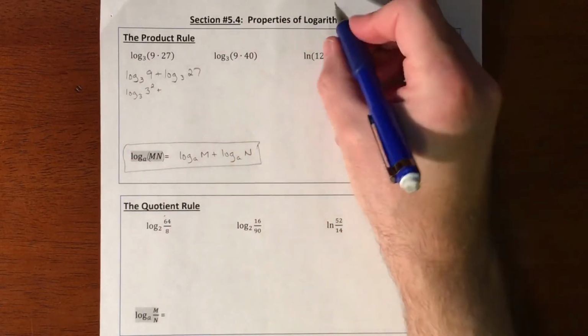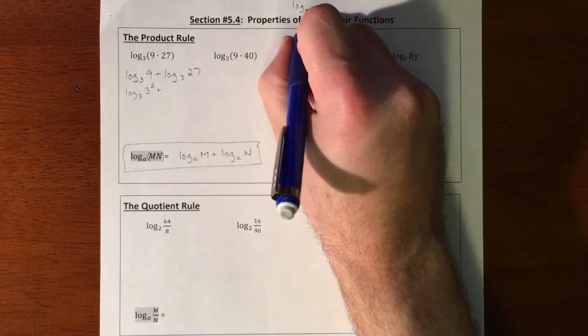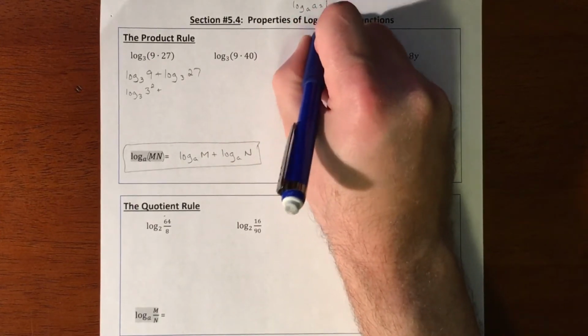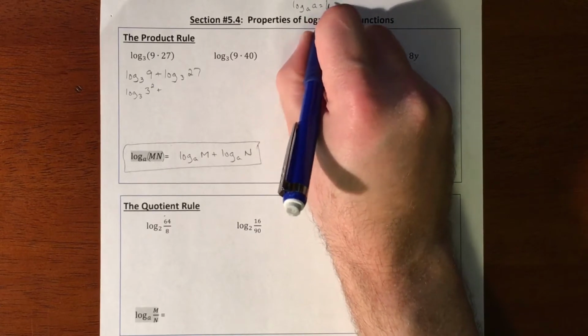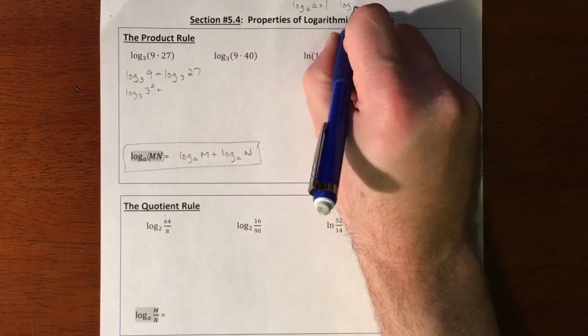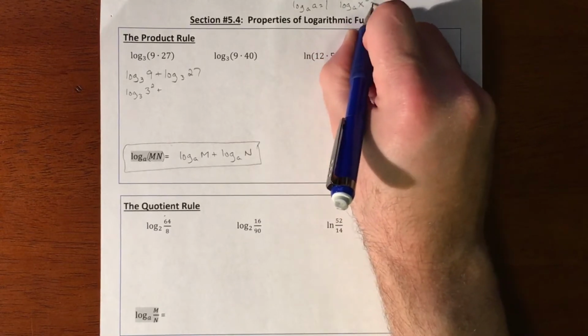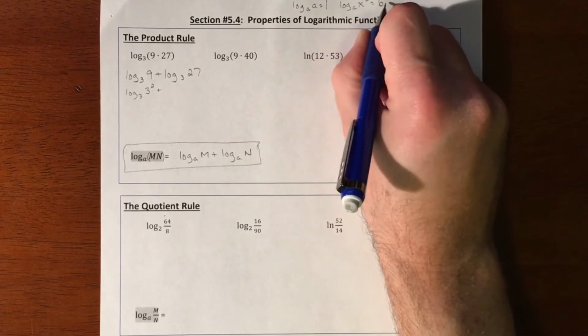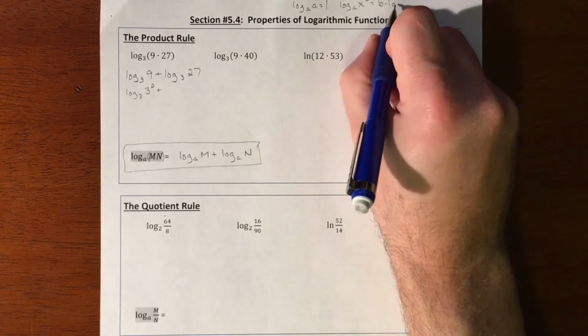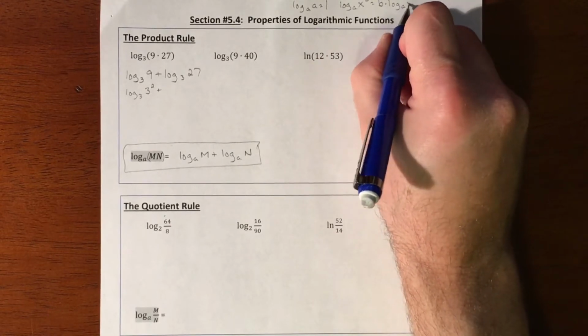The other main properties that you end up using are: if the base matches the number, it equals 1, and the fact that logs don't keep exponents, you can pull the exponent off the log and multiply it in front.